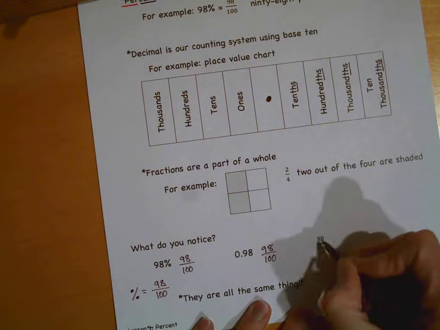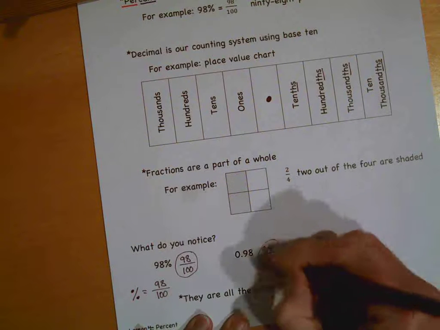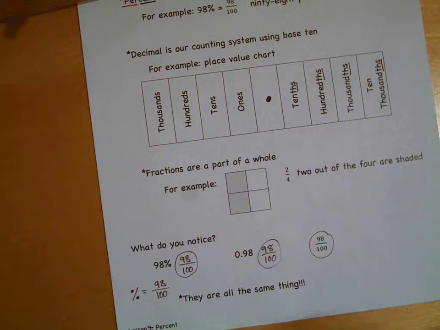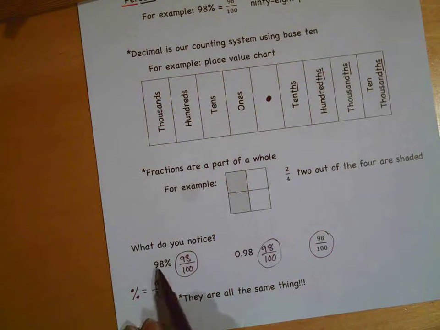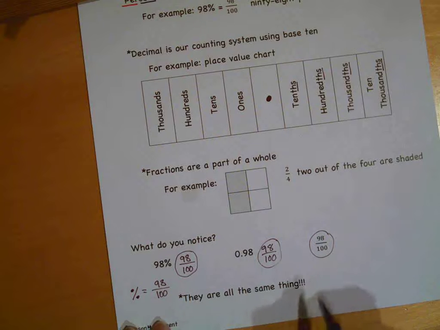And then look at it. We already have it, 98 hundredths. So as you can see, all three of these things are saying the exact same thing. And remember, whenever you see the symbol, it means per 100, and then the number in front of it sits on top of 100. So you're literally talking about the same thing, and it's written in three different ways. Okay, so they are the exact same thing.